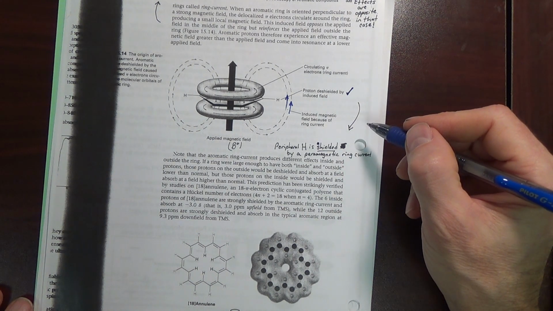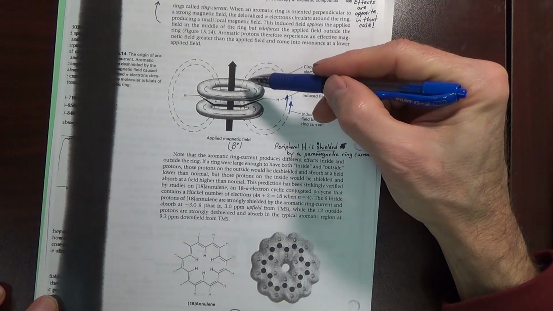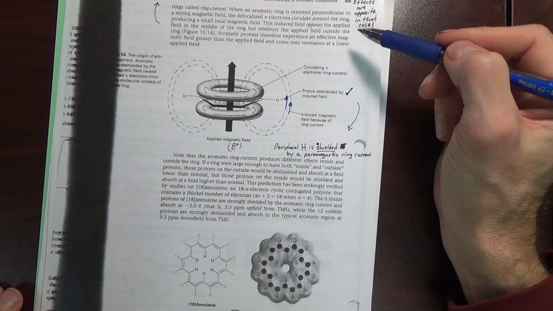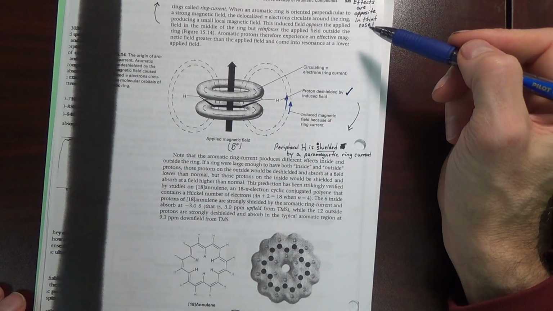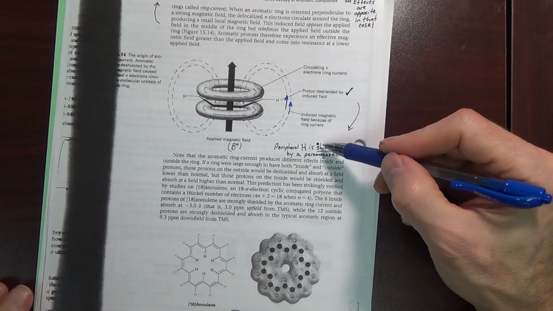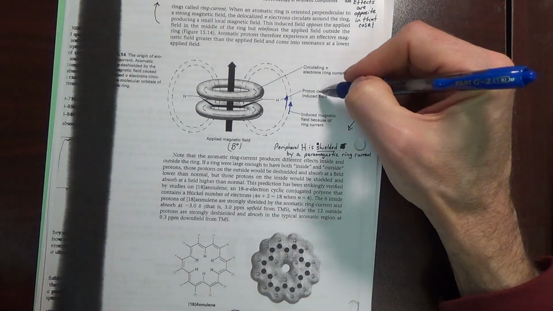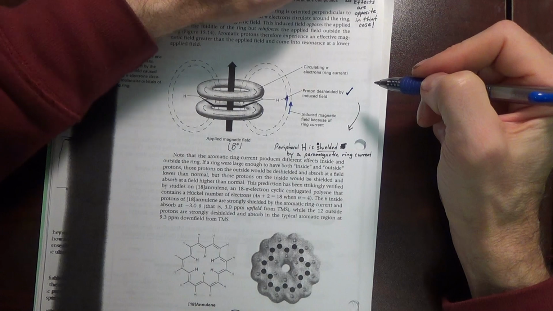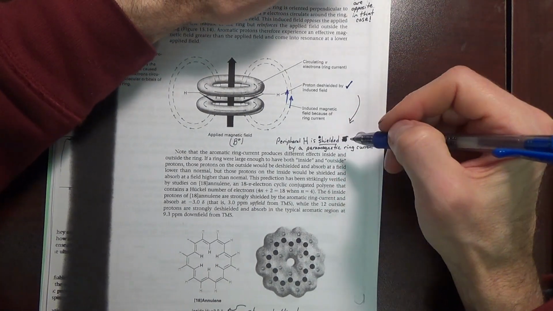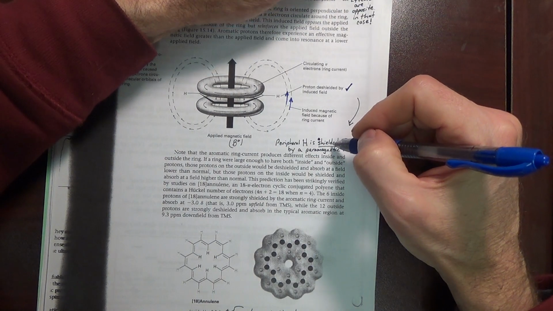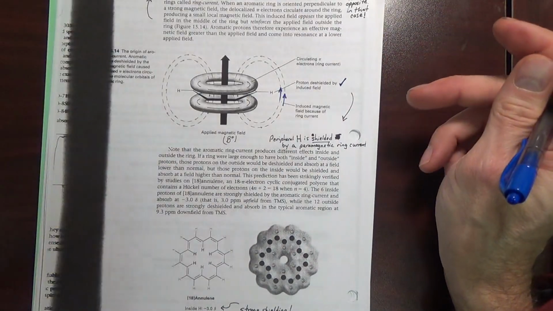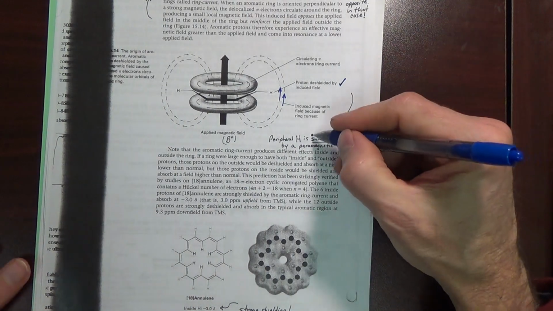Yeah, this is a paramagnetic ring current here. All right. I think this should say de-shielded. Let me think about that. It could be simply I just wrote it wrong, but it's been written like that for several years. Nobody has ever pointed that out.